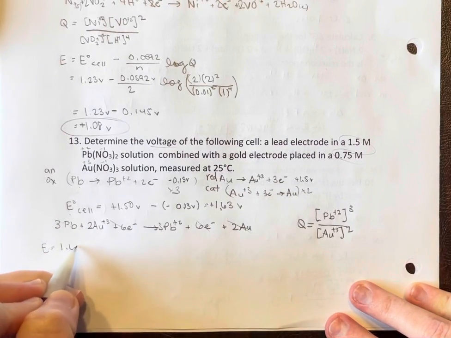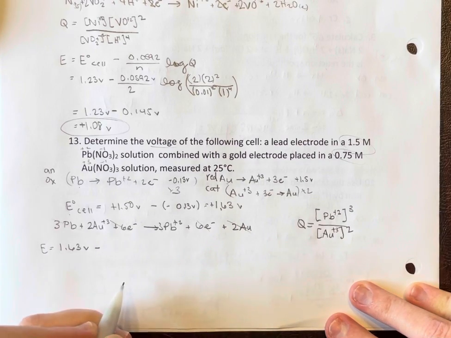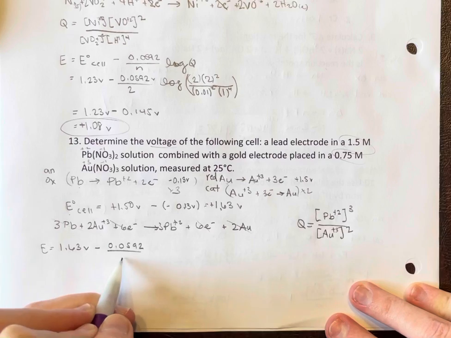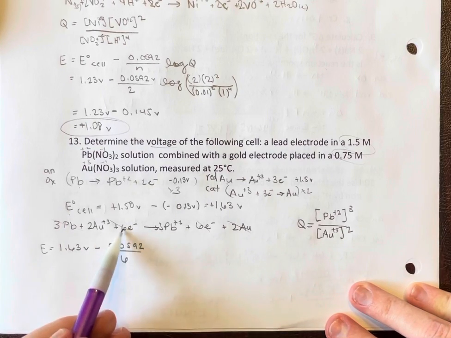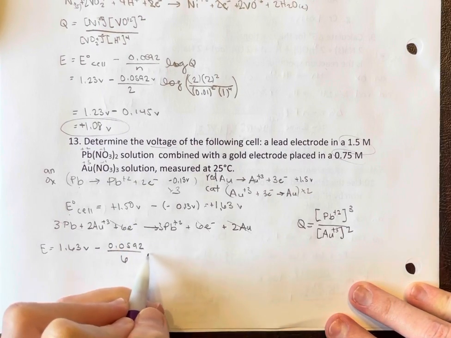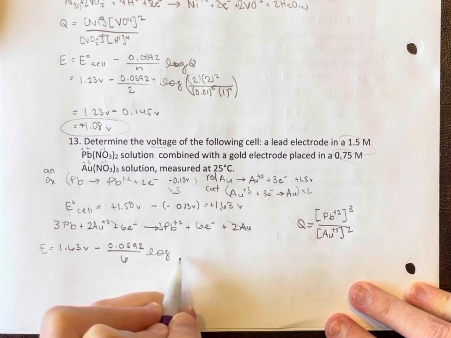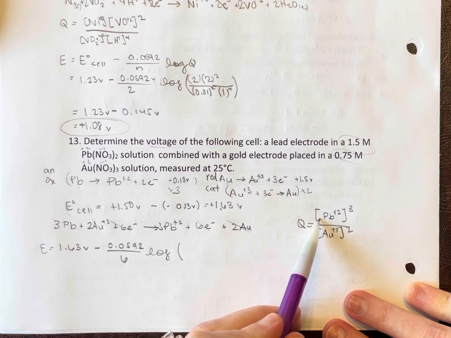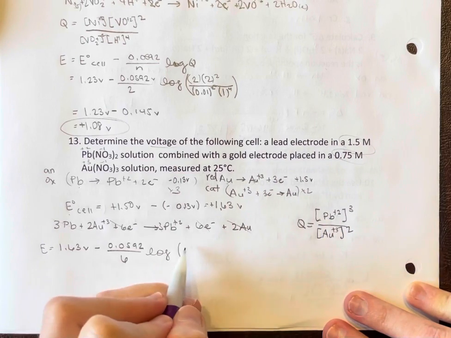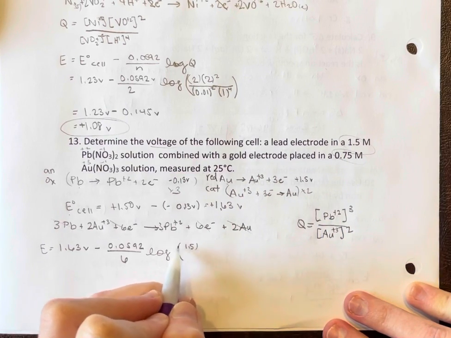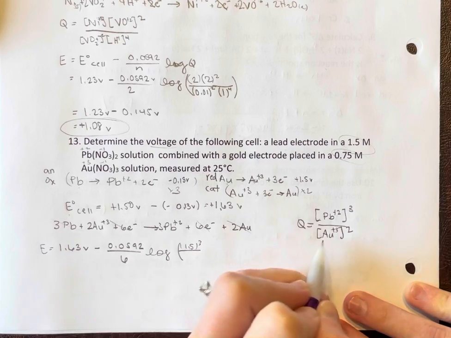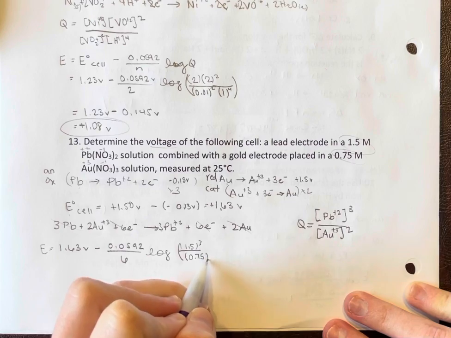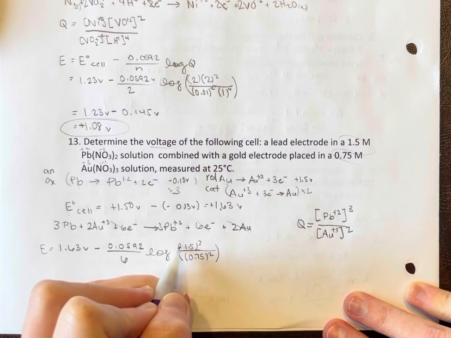So 1.63 volts minus 0.0592 over 6, because that's how many moles of electrons, log of Q. So now concentration of lead ions, 1.5, we need to cube that, divided by 0.75, and we need to square that.